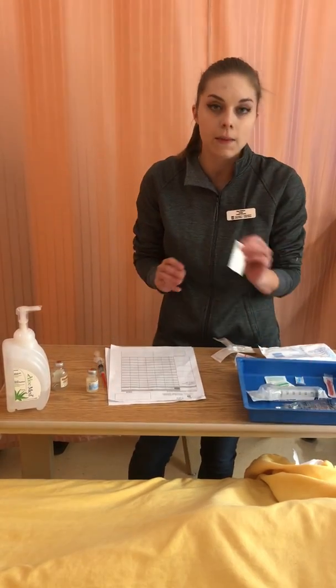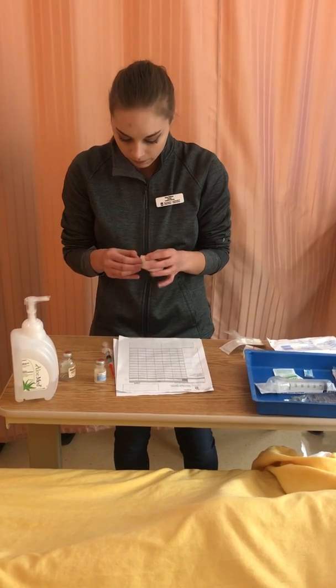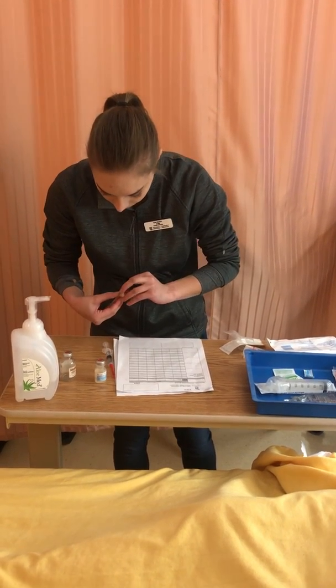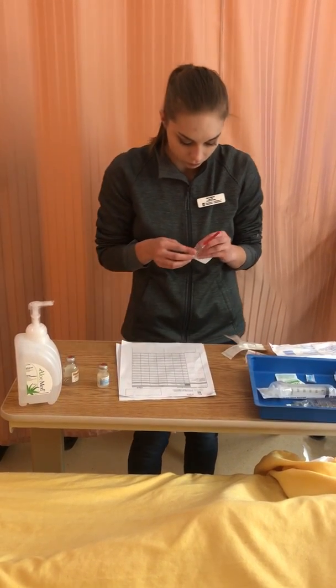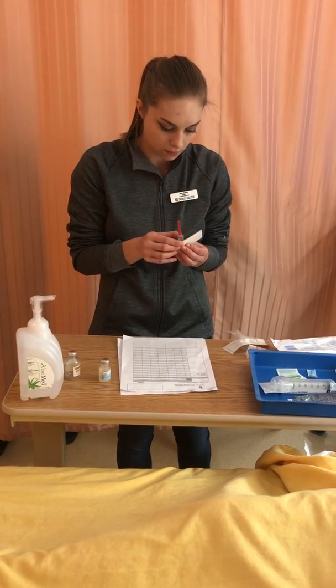And I also made a label beforehand, so I can attach that now. And now this goes on, so I don't want to cover the markings.